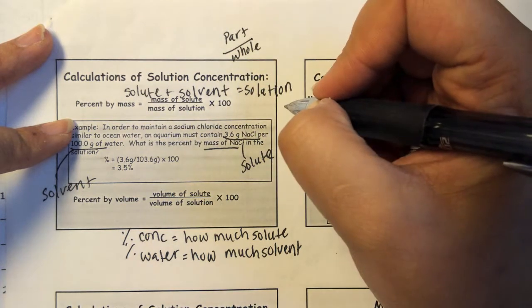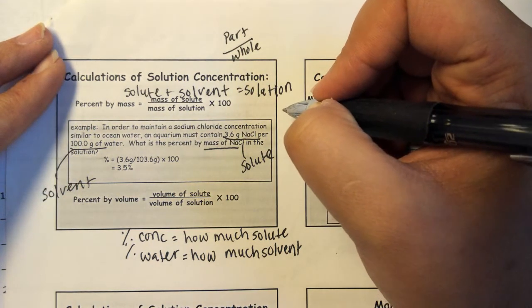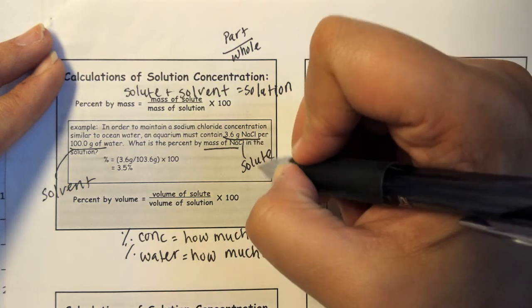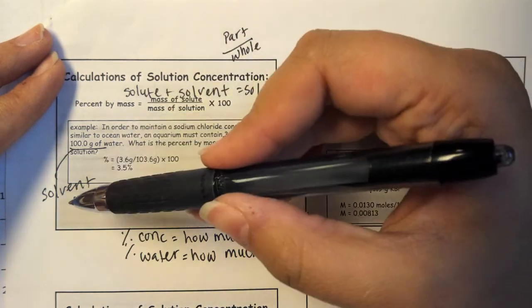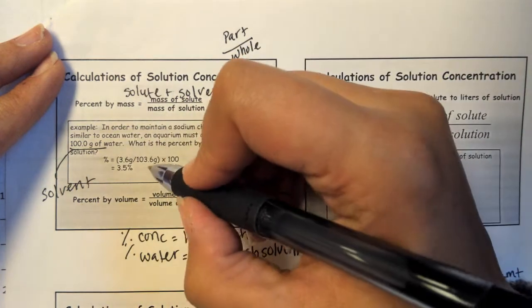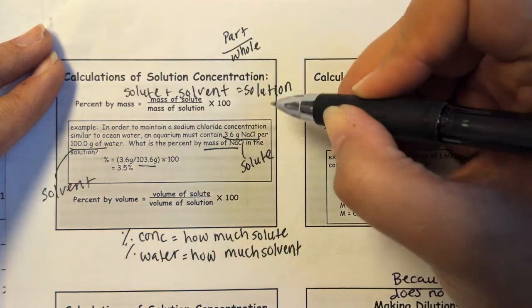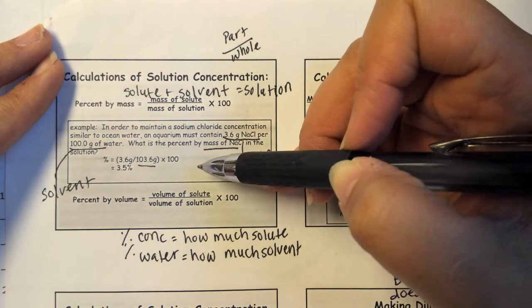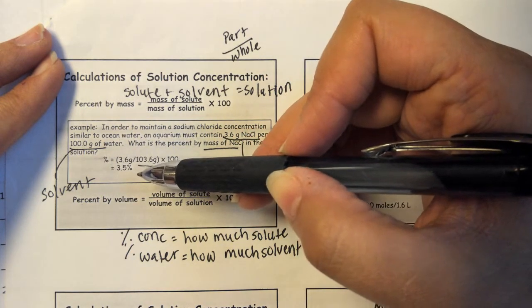Now I just need to find out how much it is when we put it together. We know mass cannot be created or destroyed, so I'm going to take 3.6 for the solute, add it to 100 grams for the solvent, and it's going to give me 103.6 for my solution. So now I have my solute over solution, multiply it by 100, and I get 3.5%.